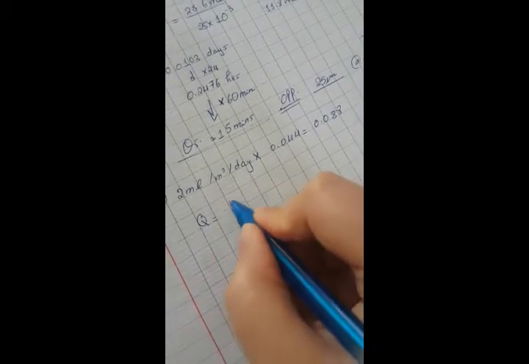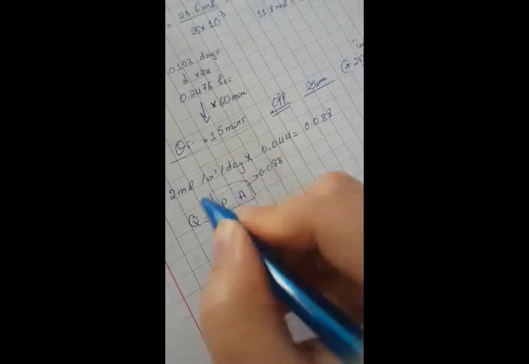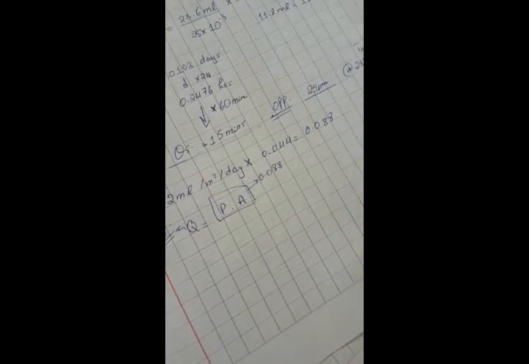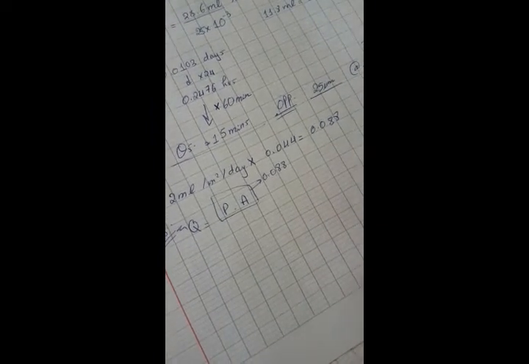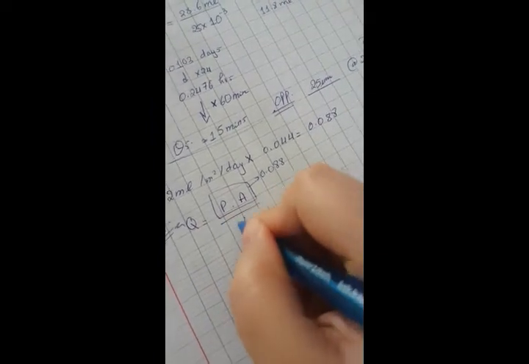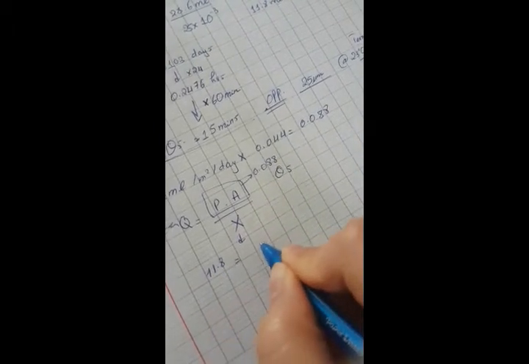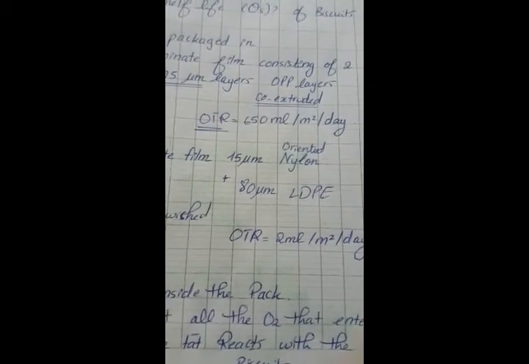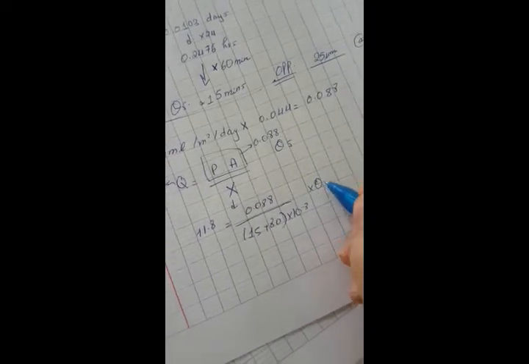Substituting inside the equation, permeance times surface area, 0.088. Q is 11.8, the same, because it is the same package, the same biscuits, the same material, the same condition of peroxide value, over the thickness times theta s. The thickness over here is the addition of both, 15 plus 80 times 10 to the power minus 3, times theta s.